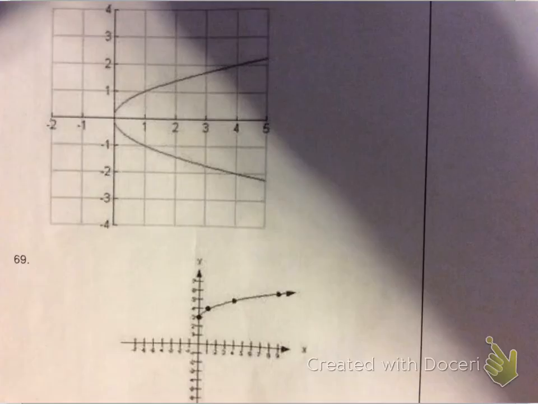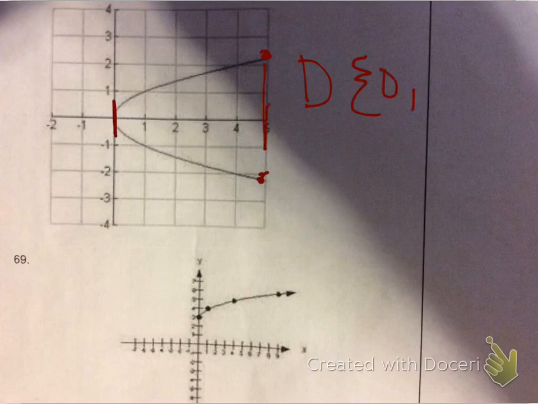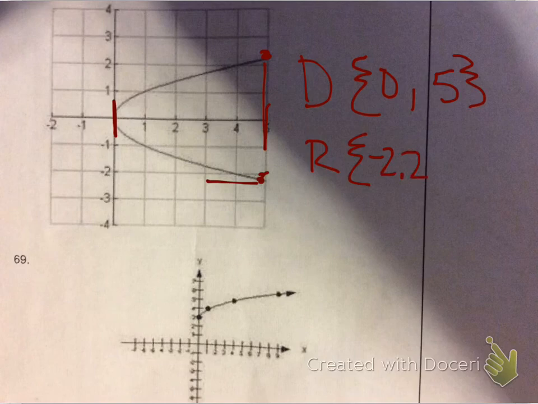Okay, so for this last one, let's do this as if they were dots. So my domain, the furthest to the left is 0. The furthest to the right is 5. My range, it looks like, we'll say -2.2, and it goes up to 2.2. That's if I'm saying they're points. Now, if I had said these were arrows, so that you can see how it would be different if it was arrows.